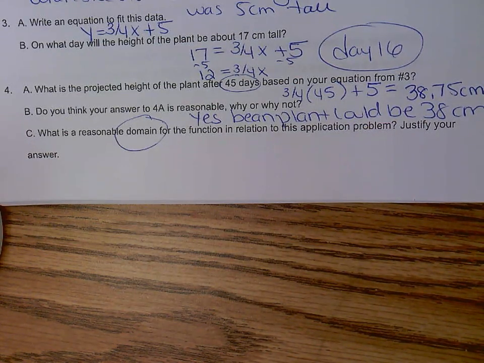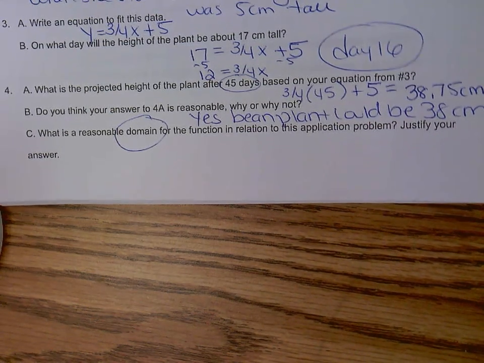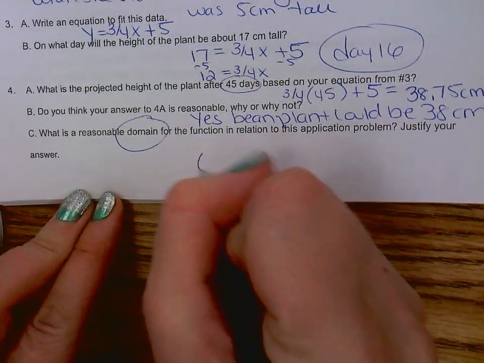Bean plants die when winter comes. So think about our growing season in New Hampshire. We start inside in March or April, and it grows into maybe September or October, and then it dies with the frost. So this is kind of like problem solving or estimating. What do you think a reasonable domain would be? The plant cannot grow for a negative amount of days. So all of my day values have to be greater than or equal to 0.